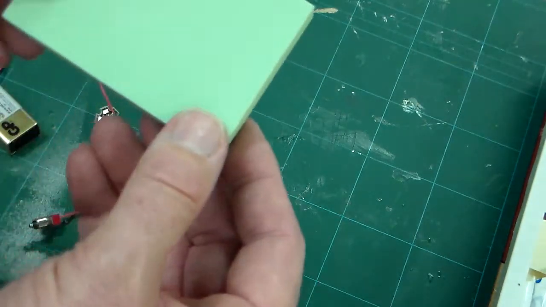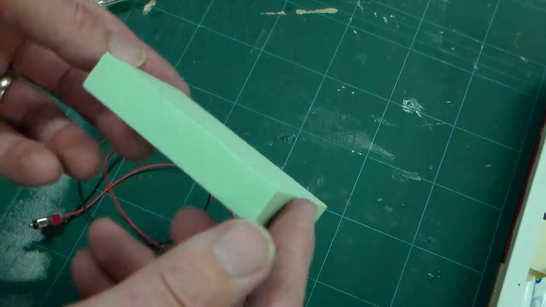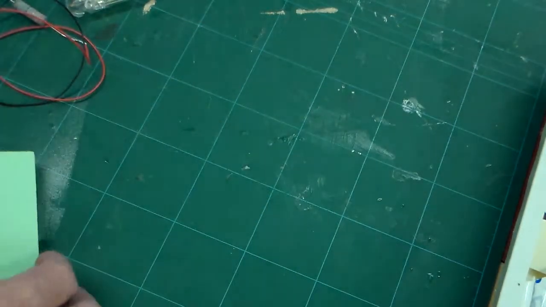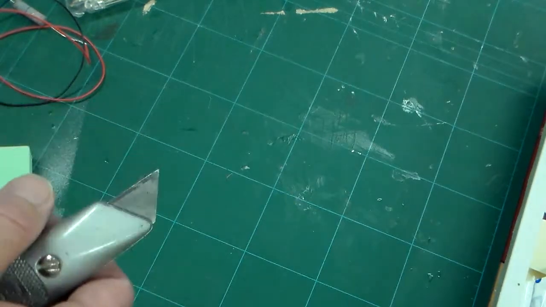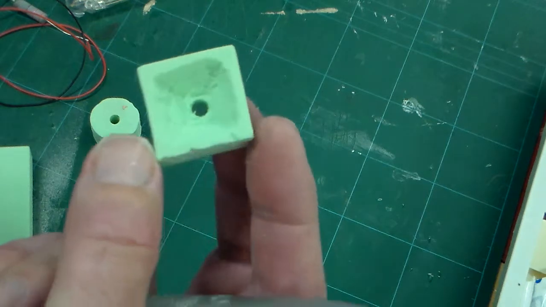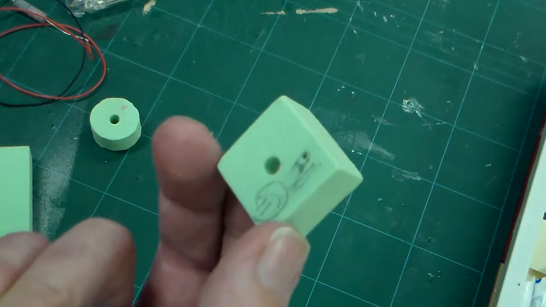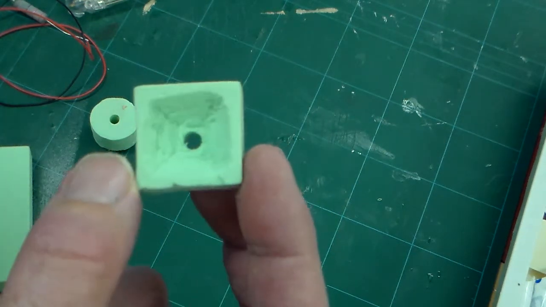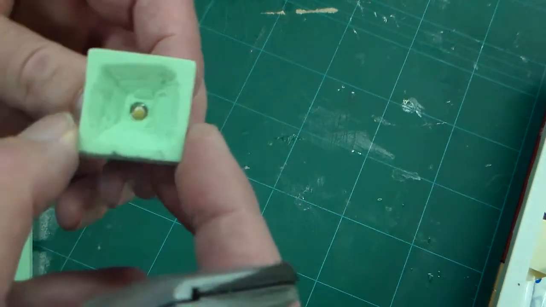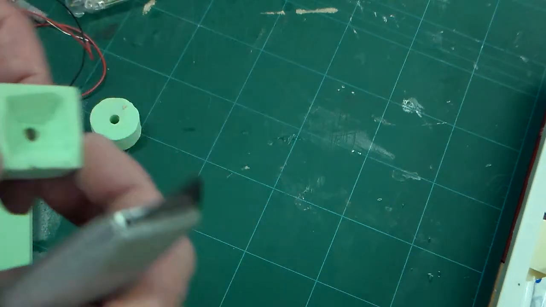We could use some modelling foam, which I'm sure you've used before, and I used modelling foam and just a craft knife to cut a prototype that could be used for an LED holder. This could be, in the final thing, 3D printed, and we drilled a small hole in there, and you can see our LED in there.